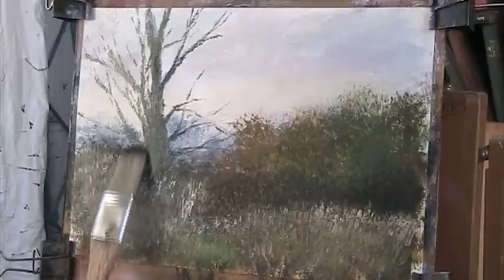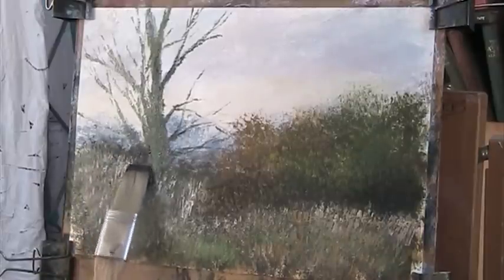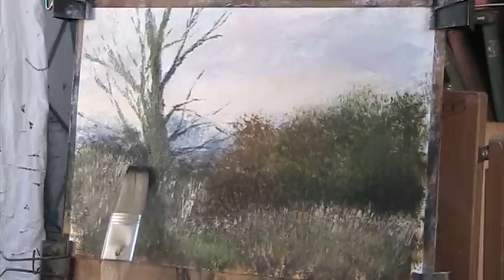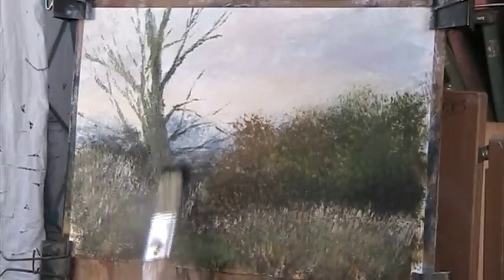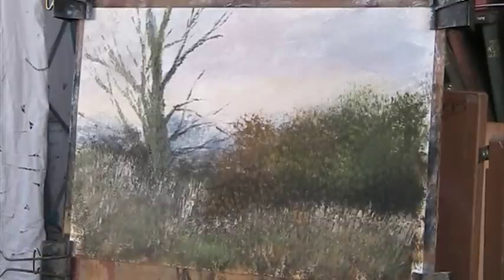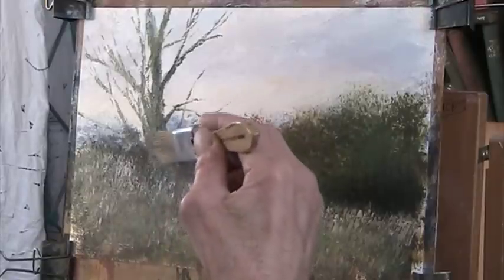I just put some there. That's better. Right, so there's my tree. I'm getting good at this. I'll just put a little bit of that grey back on there.